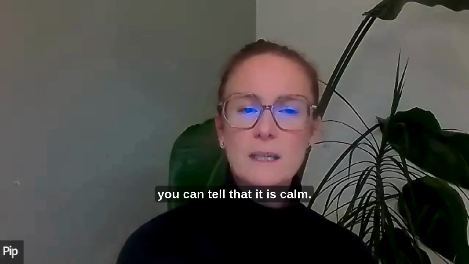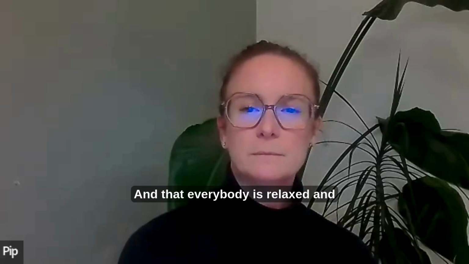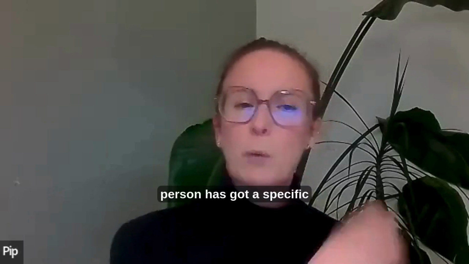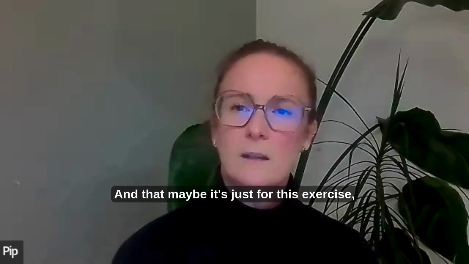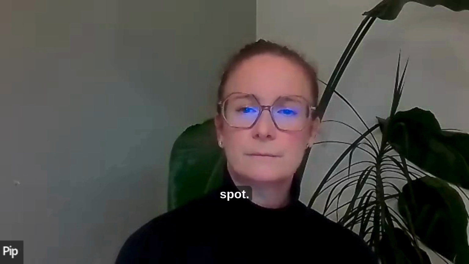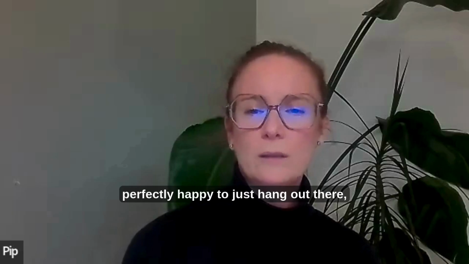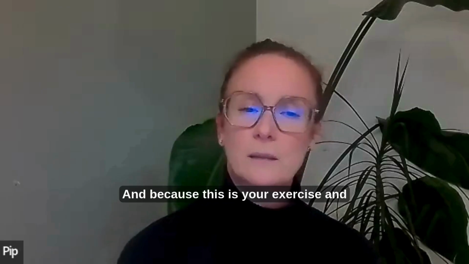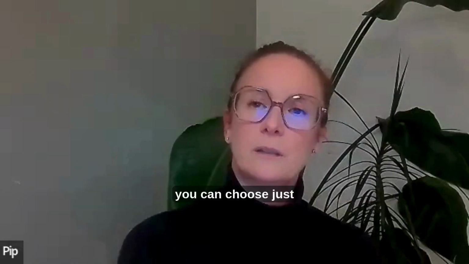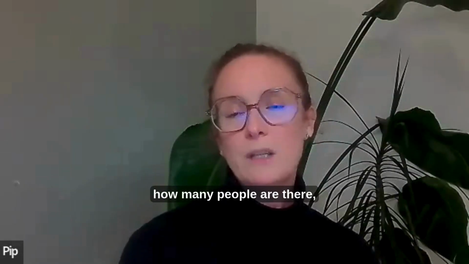And even from this distance, you can tell that it is calm and that everybody is relaxed and happy to be there. As you get a bit closer, you notice that every person has got a specific spot to stand on. And that maybe it's just for this exercise, but they're all standing on their right spot. And you can just sense that they're perfectly happy to just hang out there, enjoying the woods. And because this is your exercise and your work, you can choose just how many people are there, how many generations it goes back.